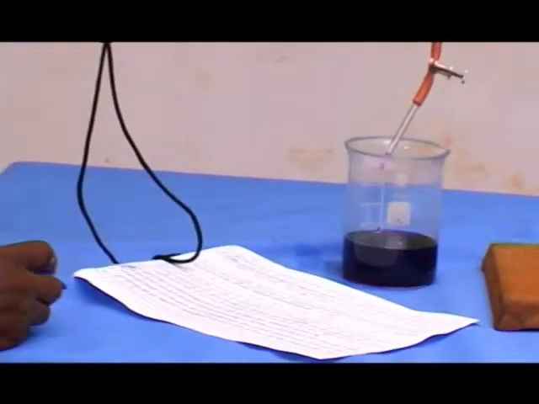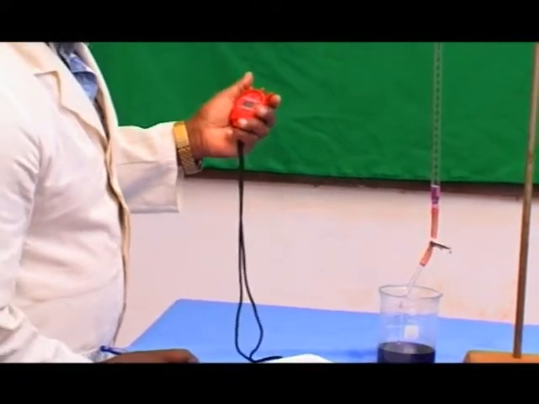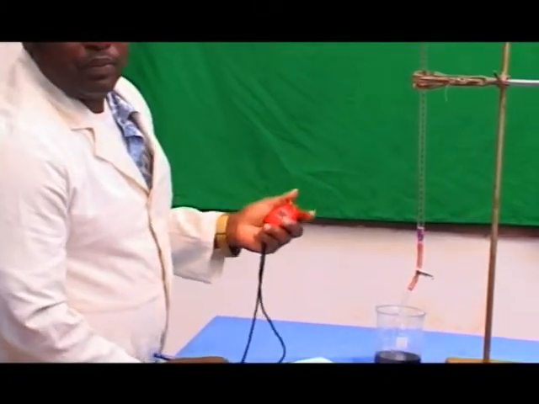Stop recording when the level of water has reached about 50 cubic centimeters.